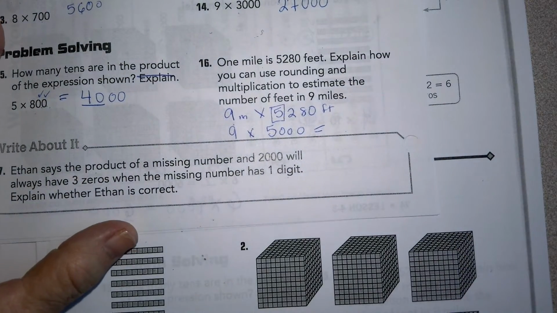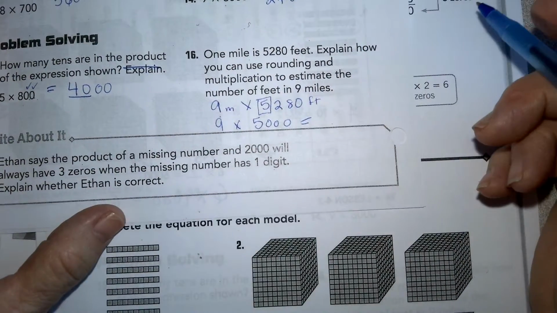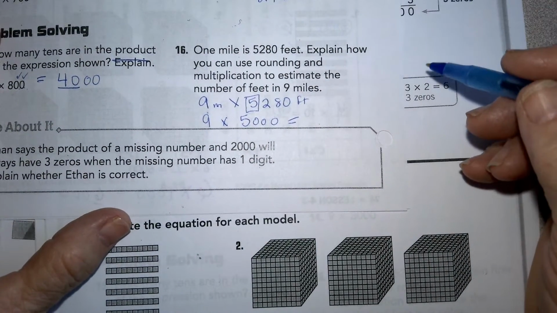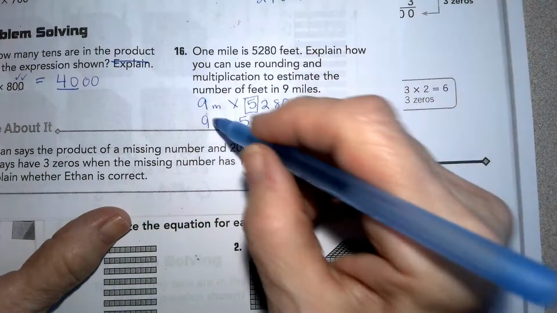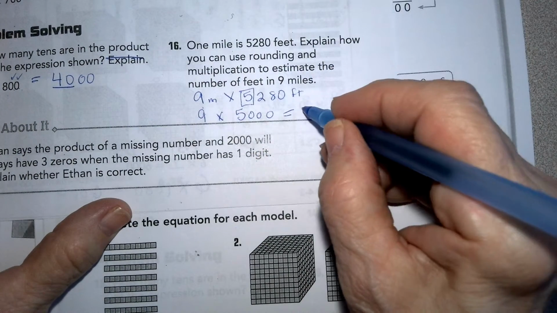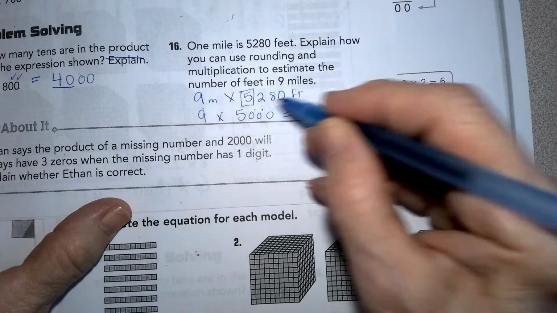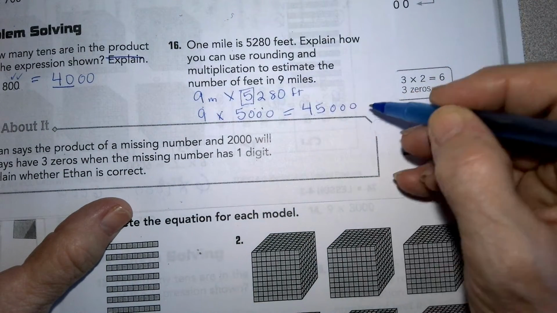And so about how many feet would be in 9 miles? What do you think? 45,000. Very good. 9 times 5 is 45, and we tack on 3 zeros.